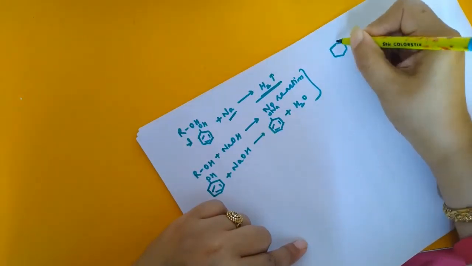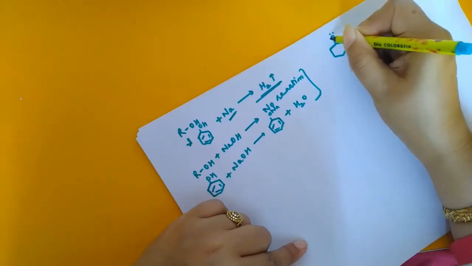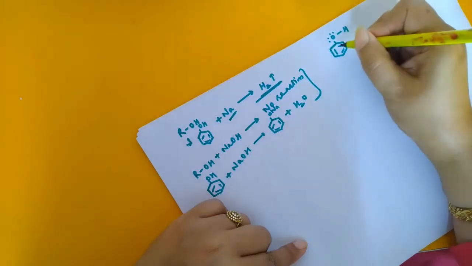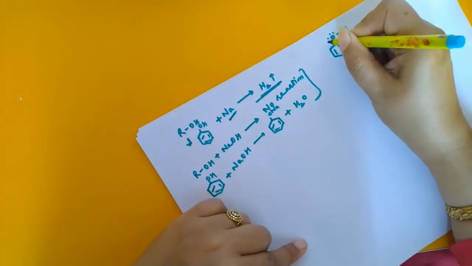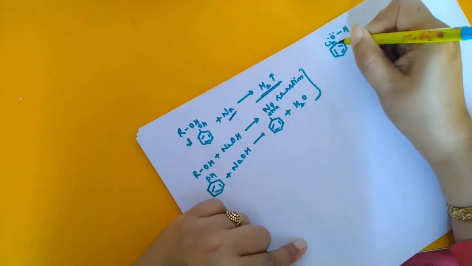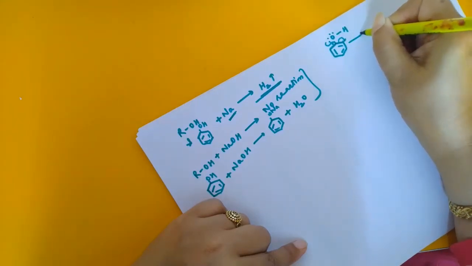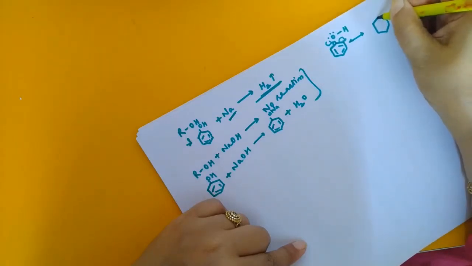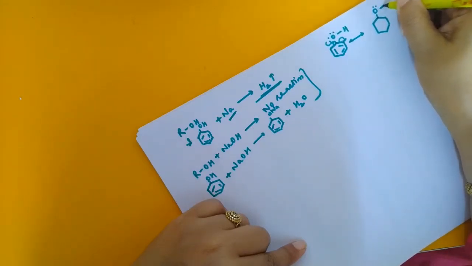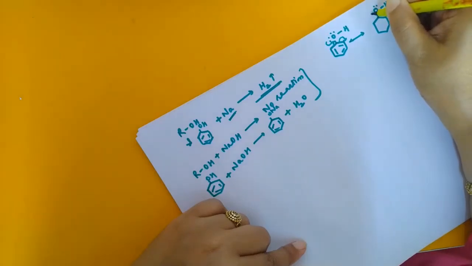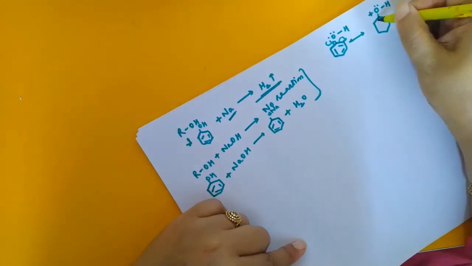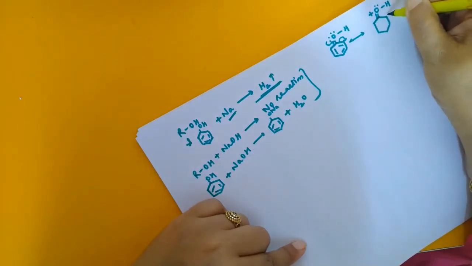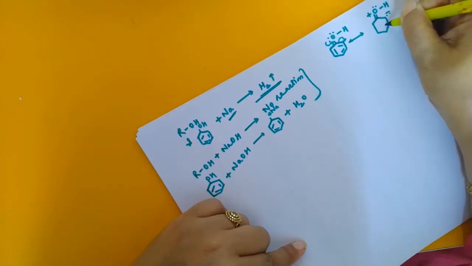Resonance we have done in class 11 also. This is the structure of phenol. Now here this is an sp2 hybridized carbon, that is why it will withdraw this pair of electrons towards itself. In turn, this will be shifted here. So what will be the next resonating structure? The next resonating structure will be something like this: oxygen left with one lone pair only, with a positive charge. This lone pair shifted here as a pi bond, and this pair is shifted as a lone pair.